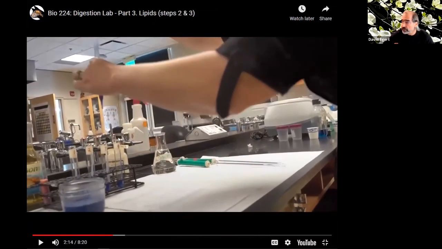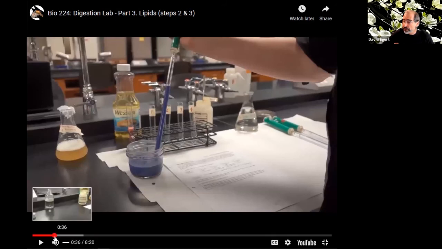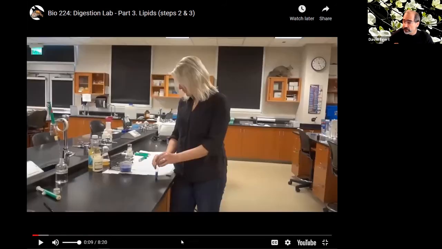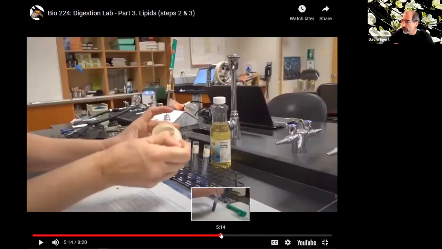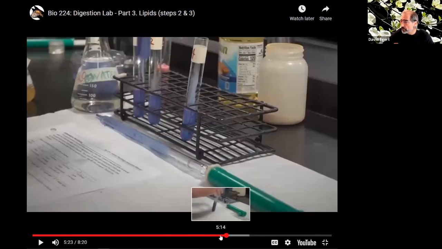There we go. Right, she's adding in the litmus cream. This is just cream that has been mixed with this litmus powder to make it blue.